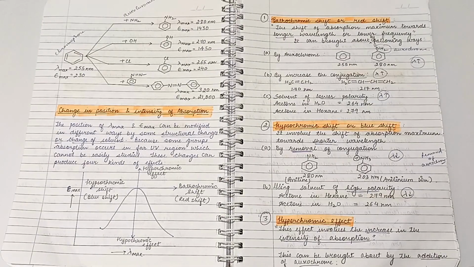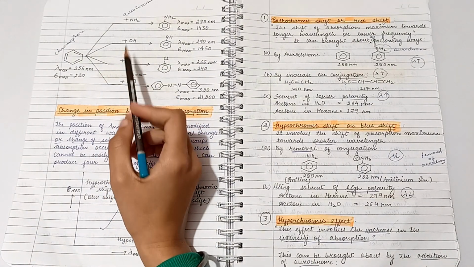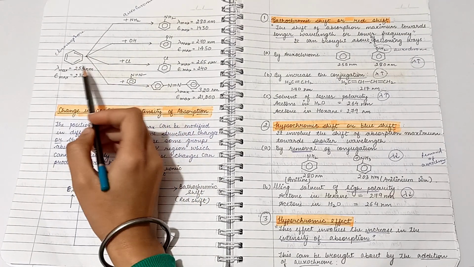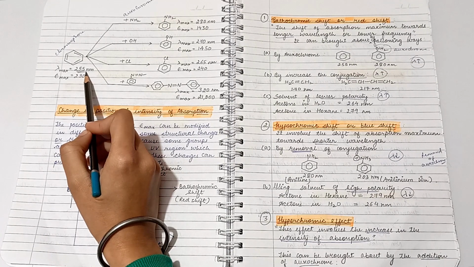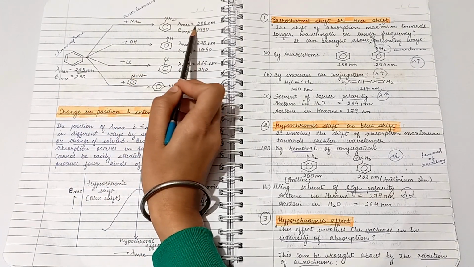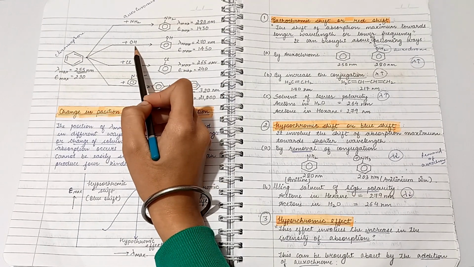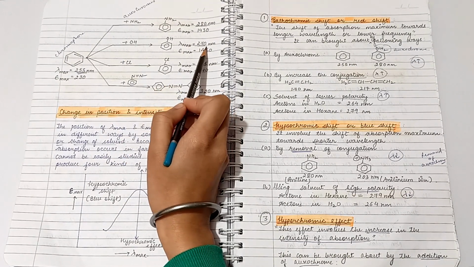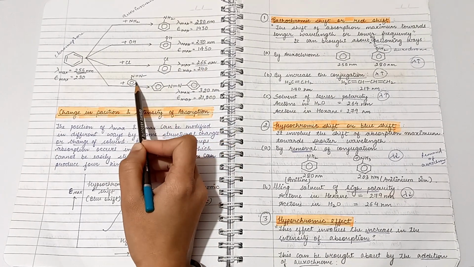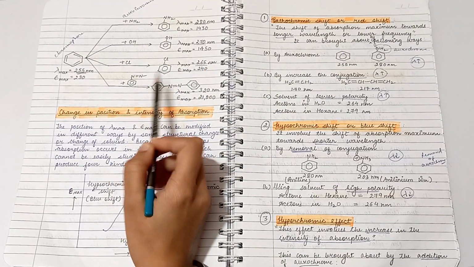So here you can see the effect of auxochromes when they are attached to this chromophore. The wavelength of this chromophore is 255 nanometer. When NH2 is attached, it increases to 280 nanometer. When OH is attached, it becomes 270. On attaching chlorine, it becomes 265. And when this group is attached, it becomes 320 nanometer.